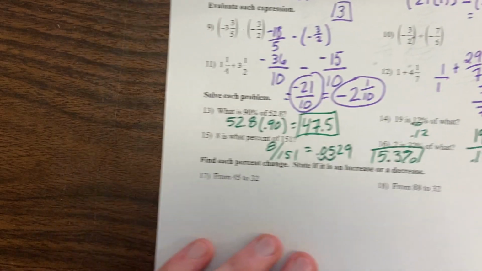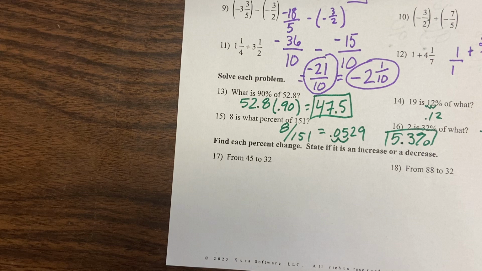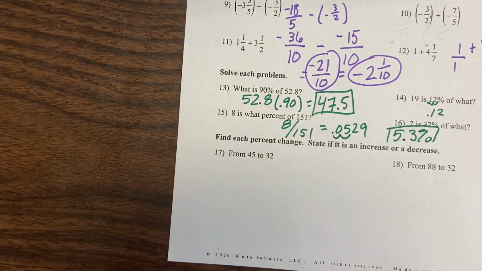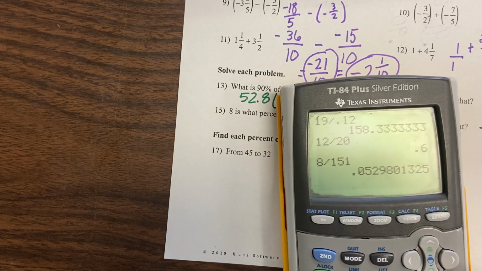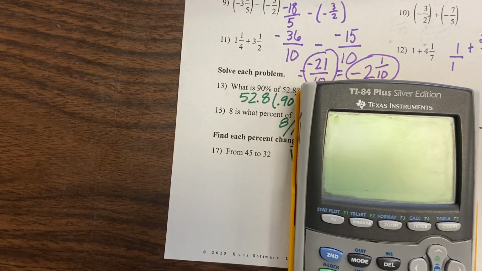Cool. One more example here. I'm not going to do both. They're both pretty much the same setup. So number 17, what is the percent of change? And then it states if it's an increase or a decrease. Well, if we go from 45 to 32, it's not too hard to understand that that's a decrease. So we need to know what percent change that is. First we need to know the actual number it decreased by, right? So we were at 45, then we went down to 32, okay?